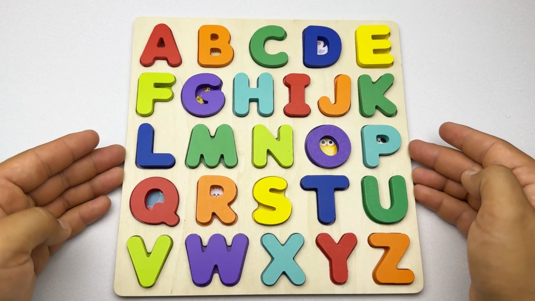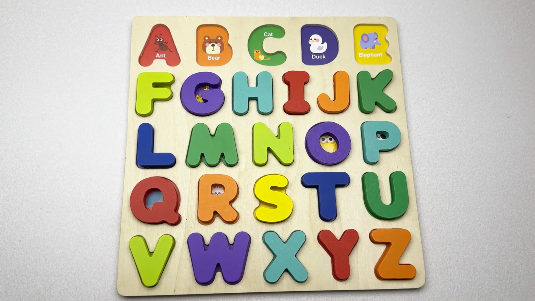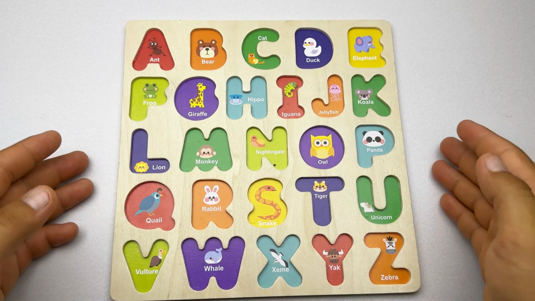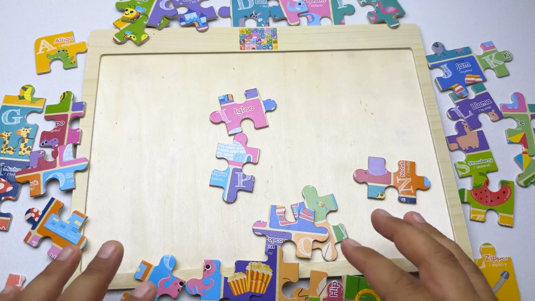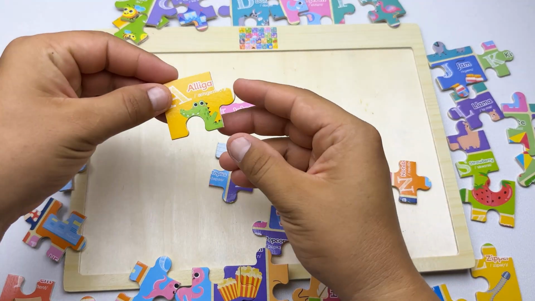Hello. Let's learn my alphabet letters. Where have the letters gone? Let's find them. Wow, this is like an alphabet puzzle. Can you help me find the puzzle letters?